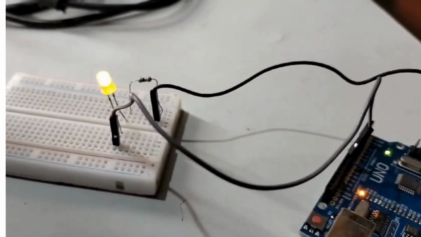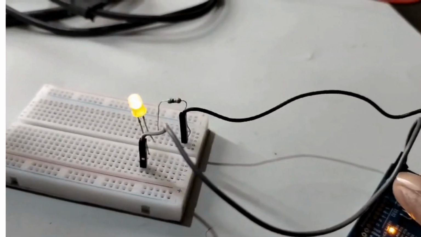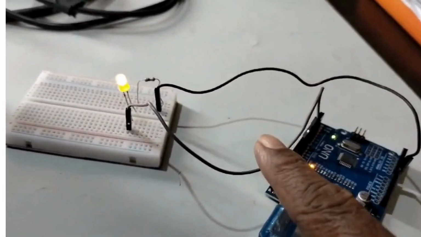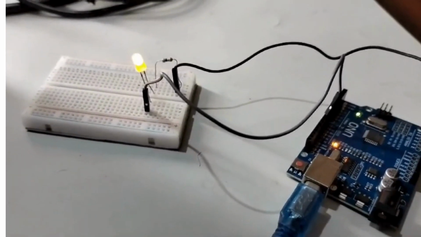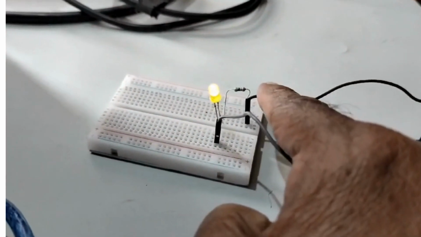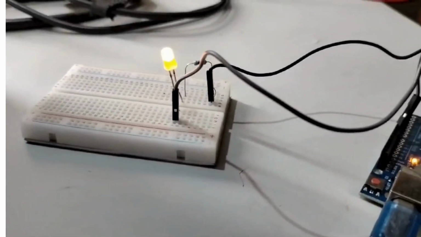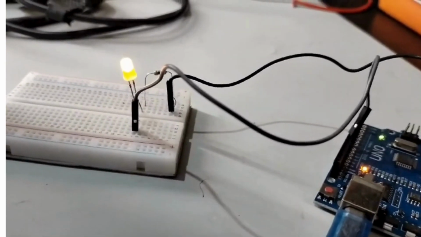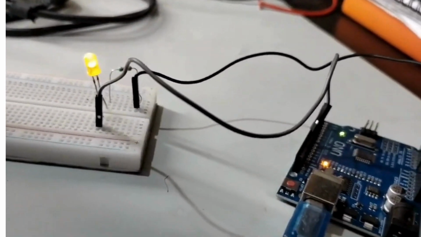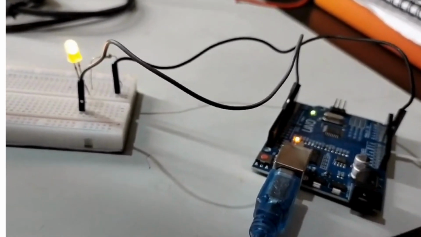So where is pin number 9? This is pin number 9. Okay, this wire is pin number 9. It's connected to digital pin 9 and one end goes to ground. Okay, this is the ground pin. So you can just watch how the program is running. Wow, the dimming is taking place. Slowly it is getting dim, then it is coming back to its original state, right? So this is what we see.